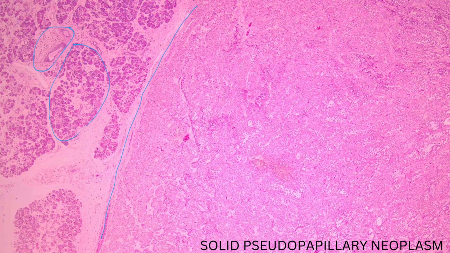This is the tumor. The adjacent pancreatic parenchyma is composed of lobules of an exocrine component, consisting of acini lined by acinar cells, and there is presence of an interlobular duct.